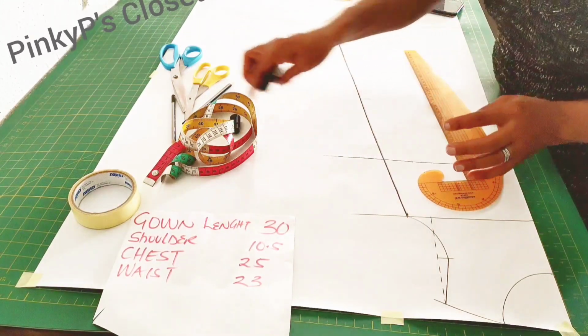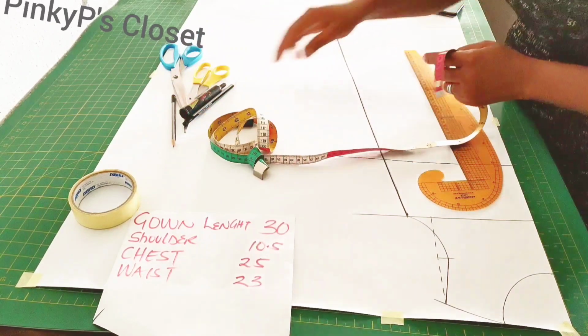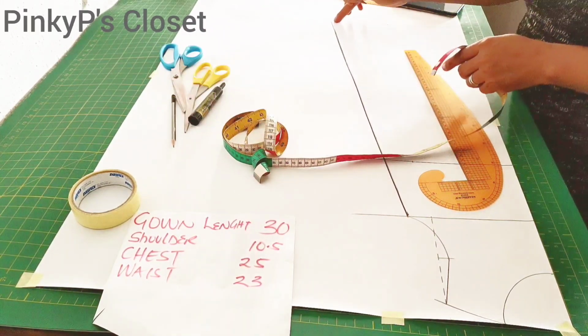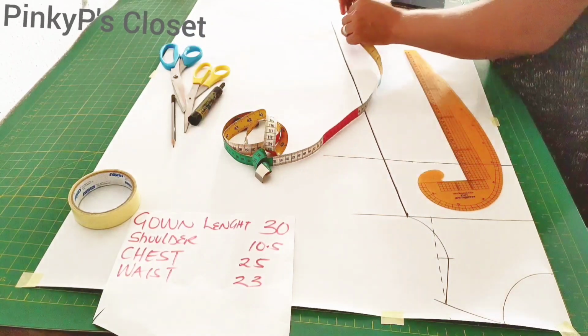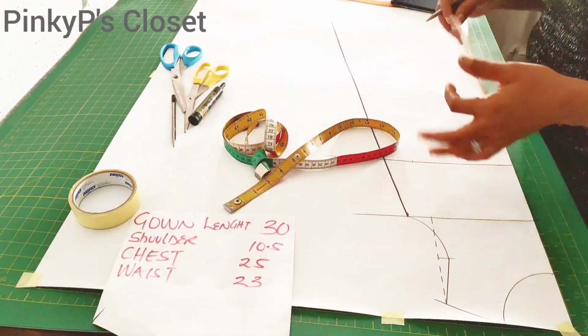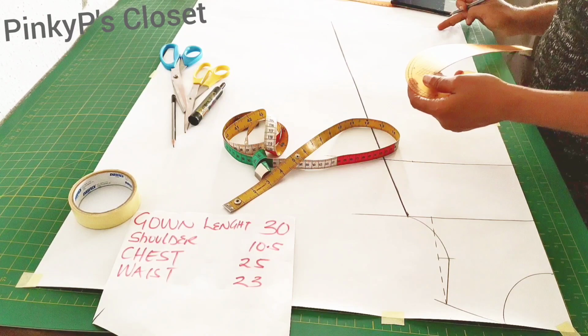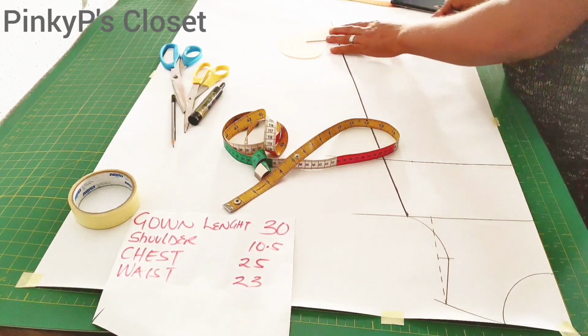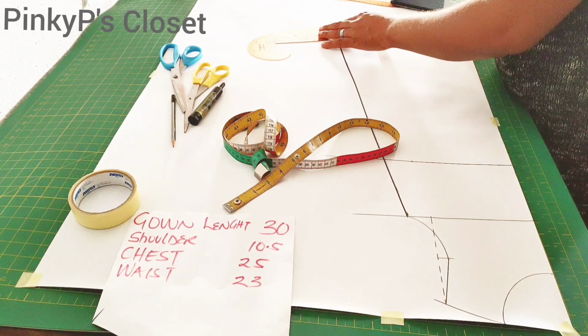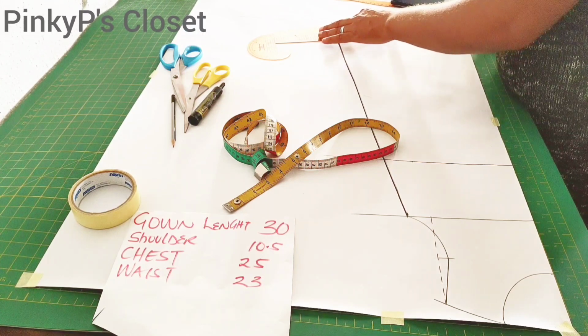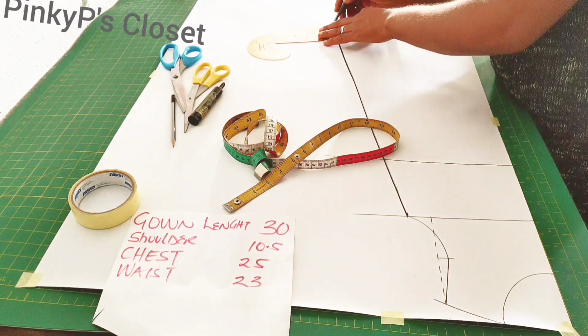Having marked this out, the next thing I'll do now is to come down on this part. I'll go up by 1/2 inch. I'll use my curve and connect it back to this line. What am I trying to do? I'm just trying to eliminate that sharp curve that usually appears at the tail end of our gown.